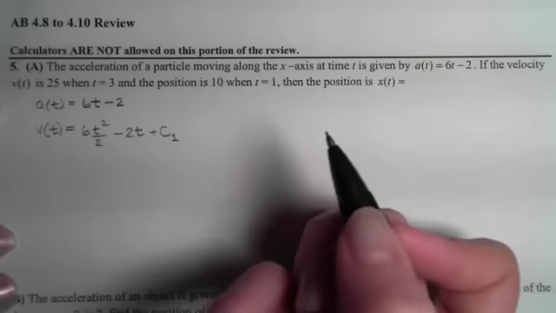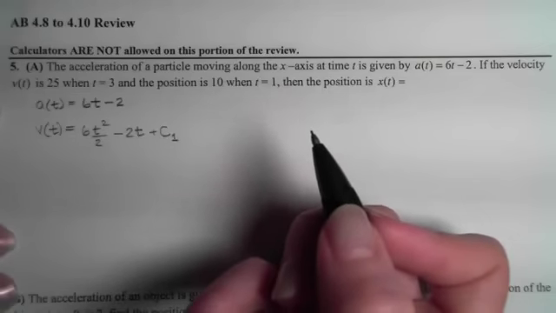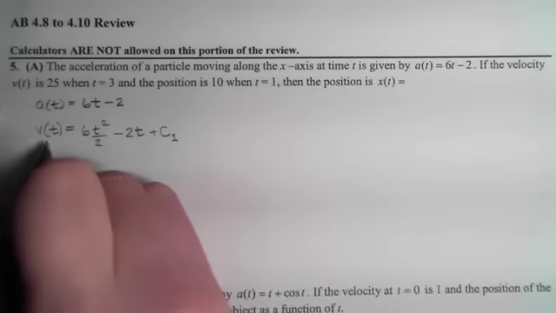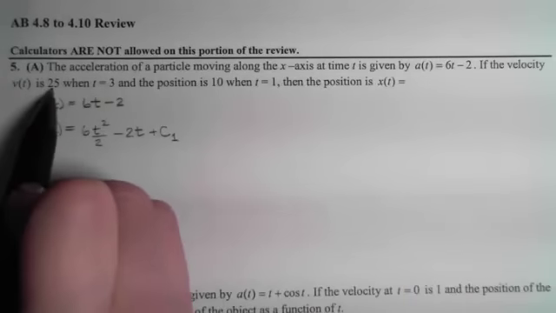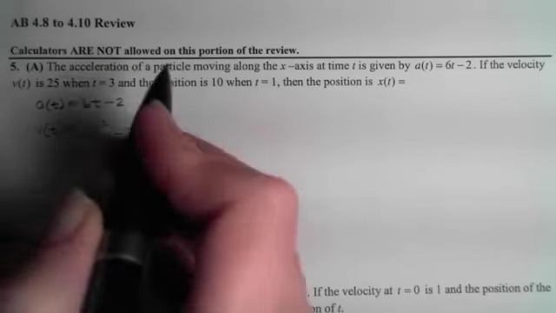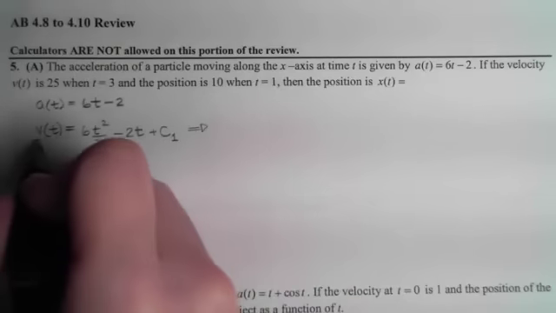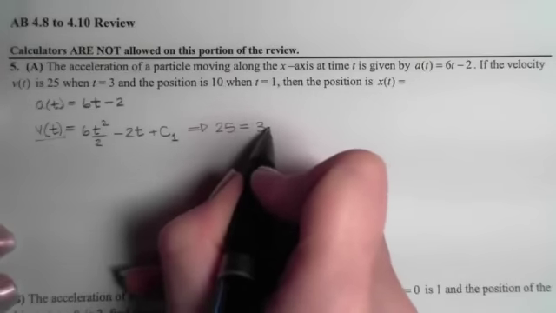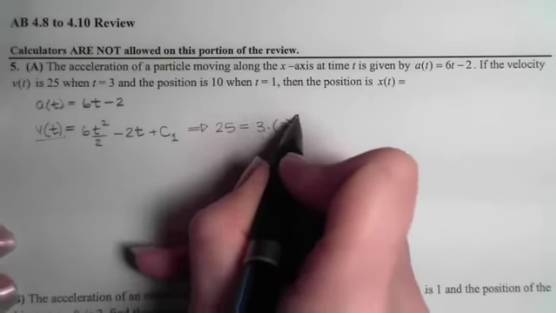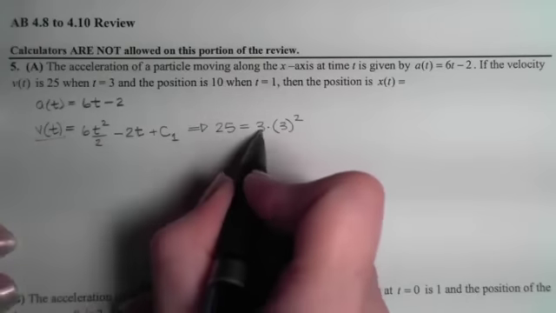Now in order to nail down that c sub 1, I need to know information about a point on the velocity curve. So if I read up here, it says the velocity is 25 when t is 3. So that means that I get an output of 25 when I plug in t is 3. So here I did 6 over 2, gave me that 3 in front.